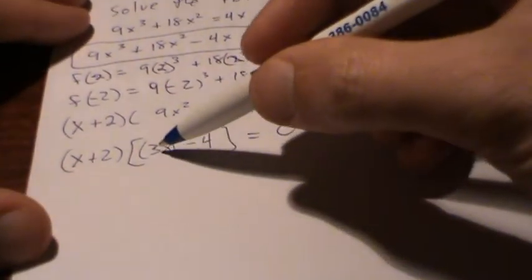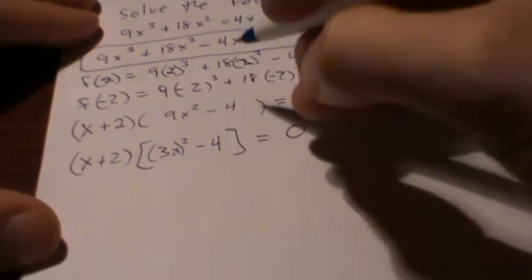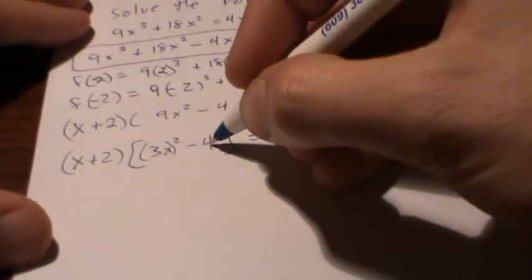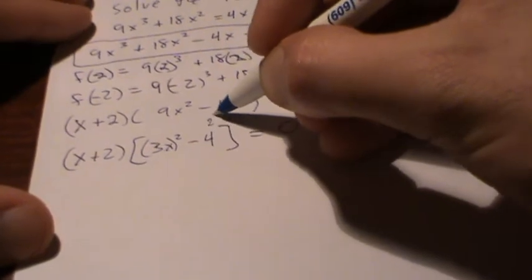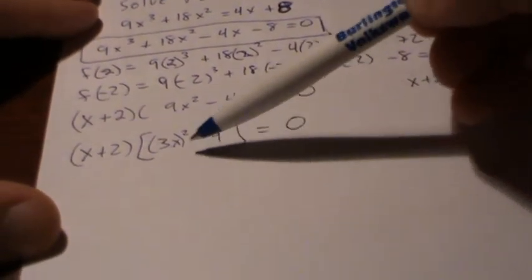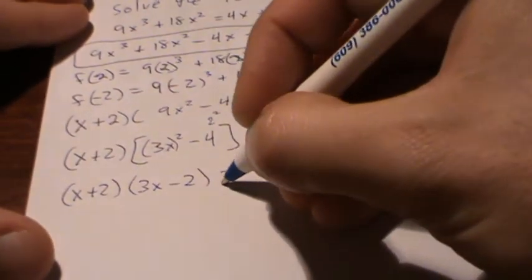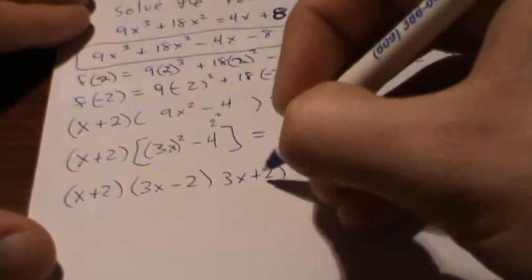now if I do the difference of squares here, this is going to be 3x. Oh, I'm not going to change. I should have changed that 4 to a 2 squared, because the factor is going to be a 3x minus 2 and a 3x plus 2. Look at that. So 3x minus 2, 3x plus 2.